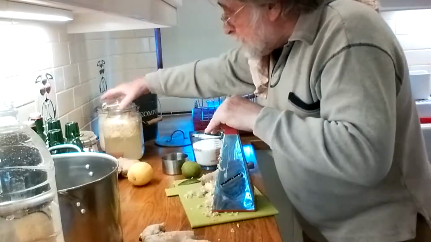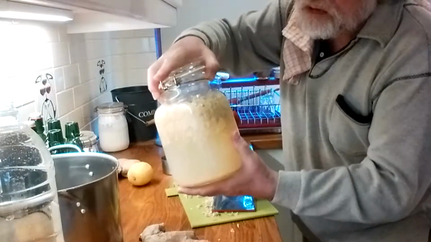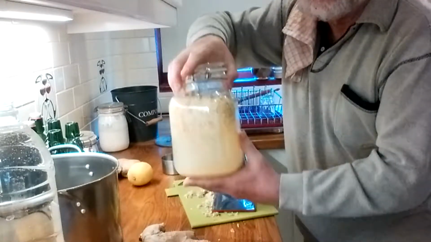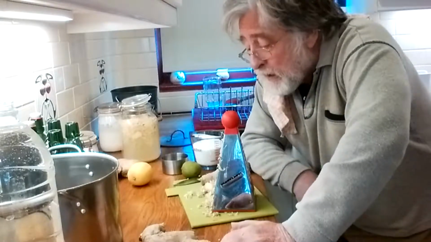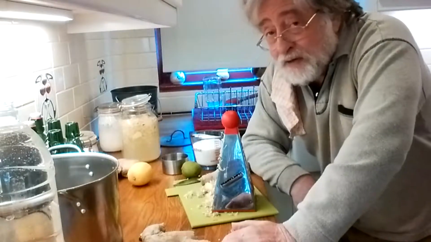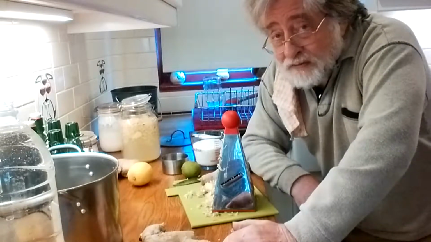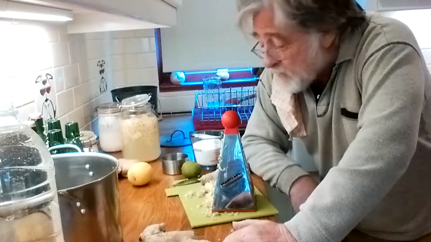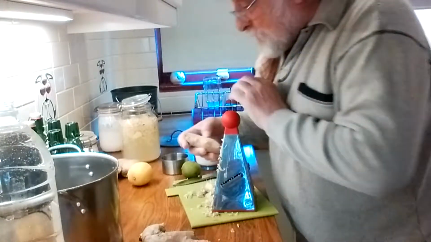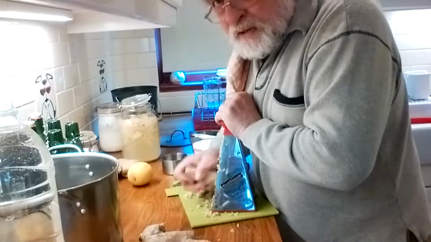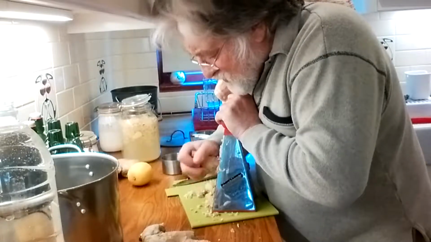So you've got your ginger beer bug, or ginger bug, bubbling away nicely. Next step, and this will produce a very slightly alcoholic but effervescent and relatively sweet ginger beer, is to grate some ginger, and I like quite a lot of ginger and a heavy ginger taste.